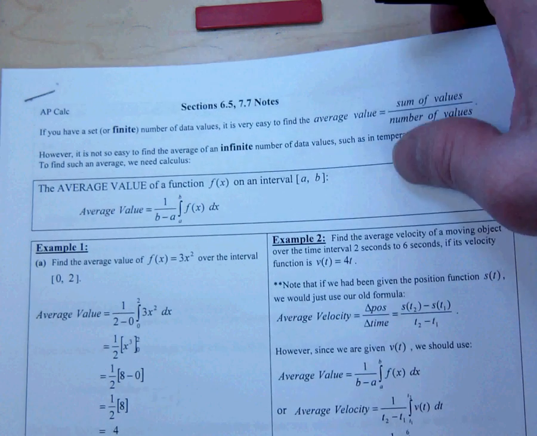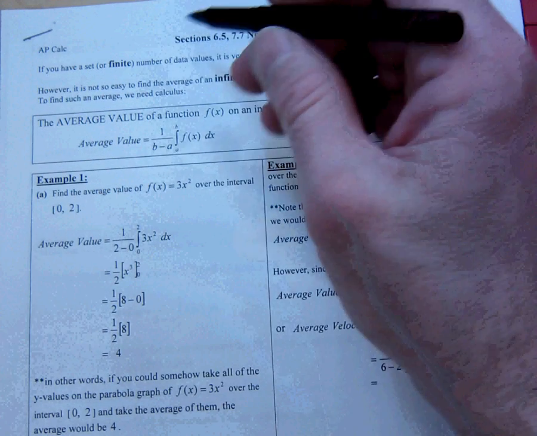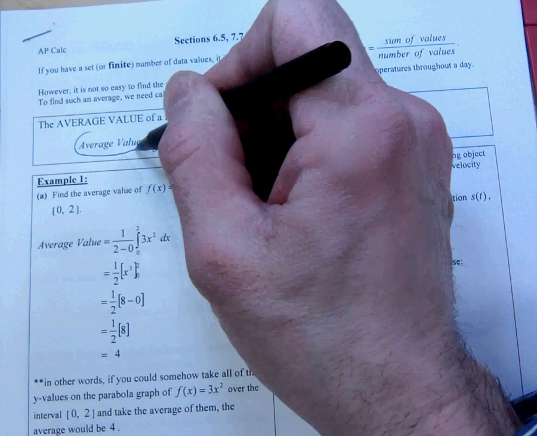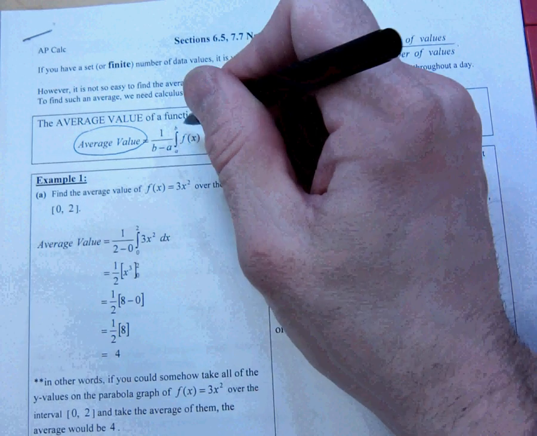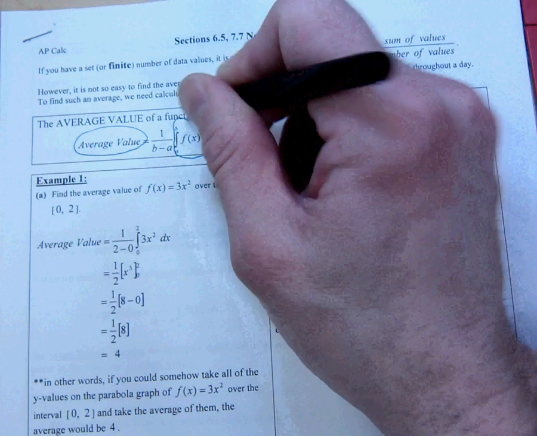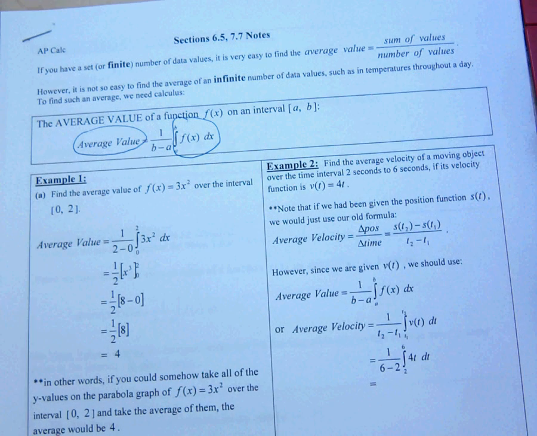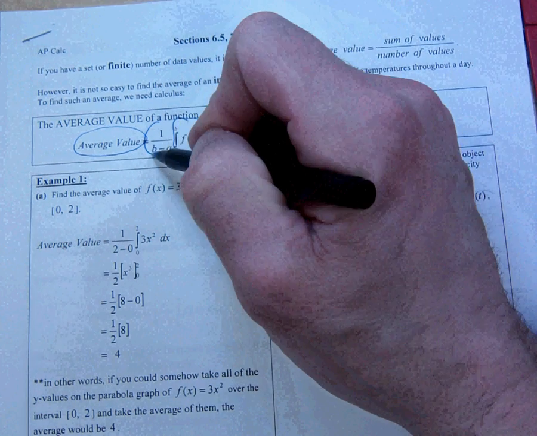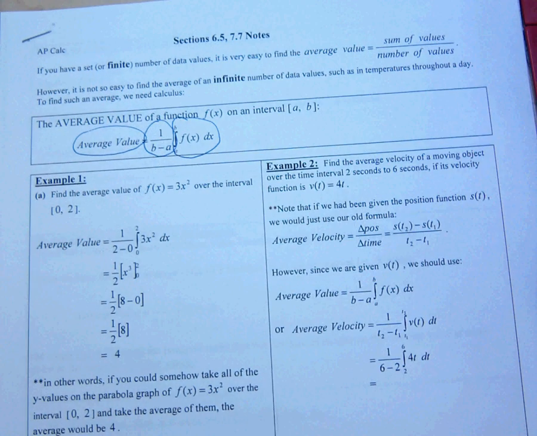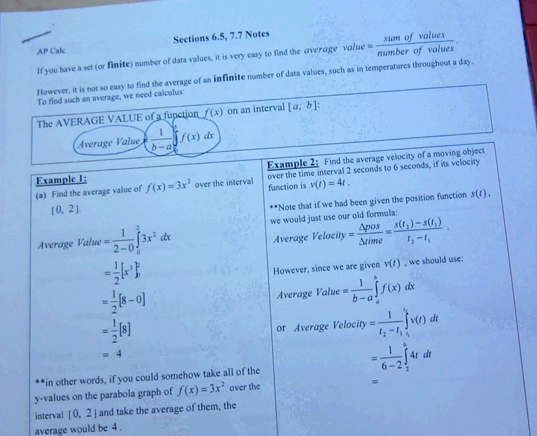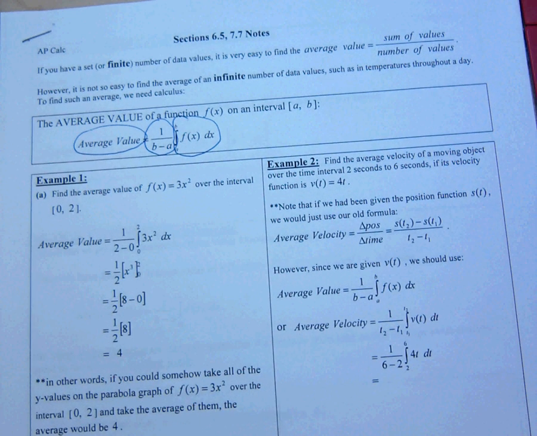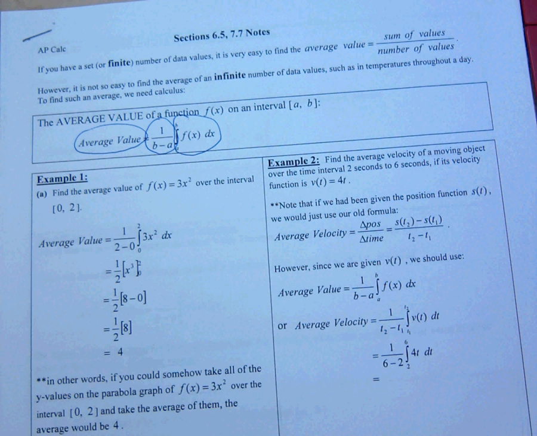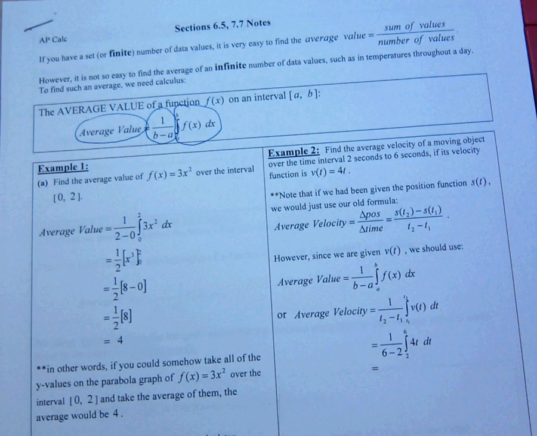And so if you think about it, this formula should make sense. To find the average value of an infinite number of values, you integrate the function on the interval, and then basically you divide by b minus a. In other words, you multiply by 1 over b minus a. And I think when we do some applications with units, you'll understand why that works out the way it does.